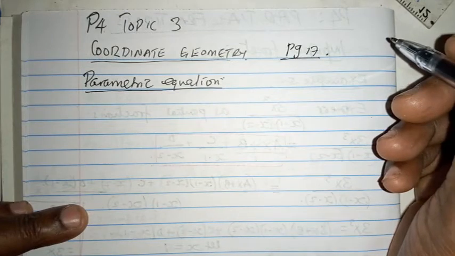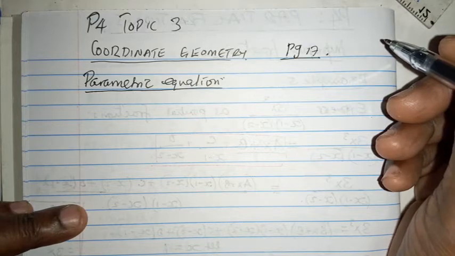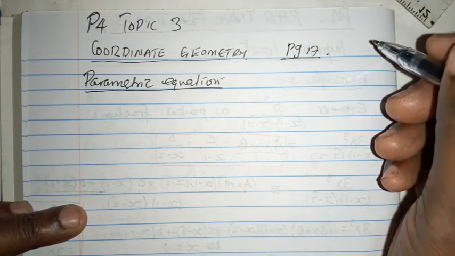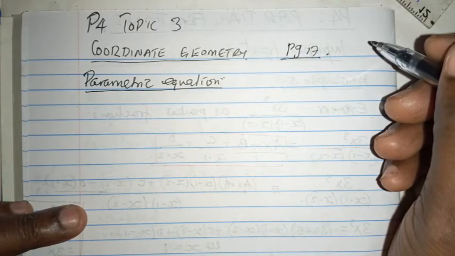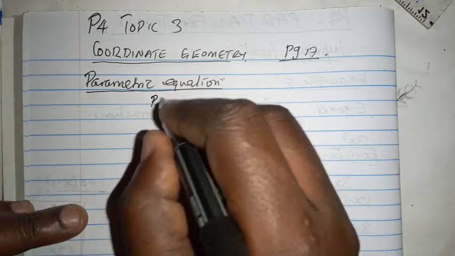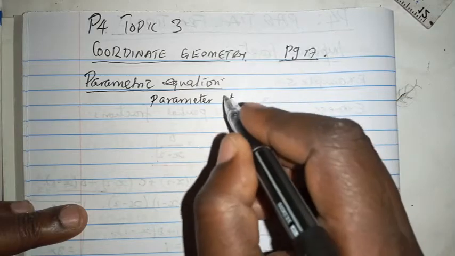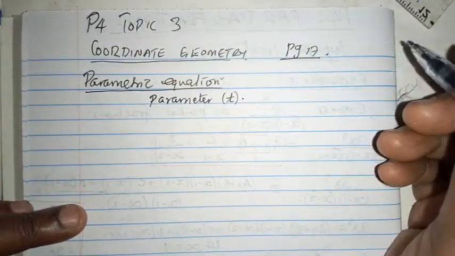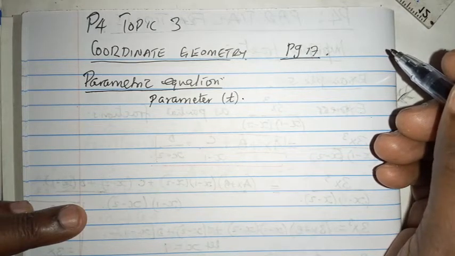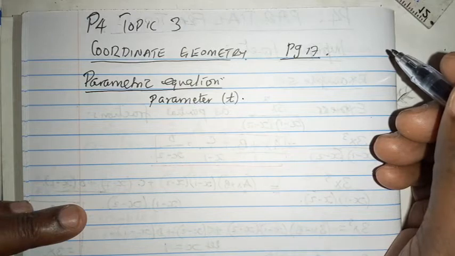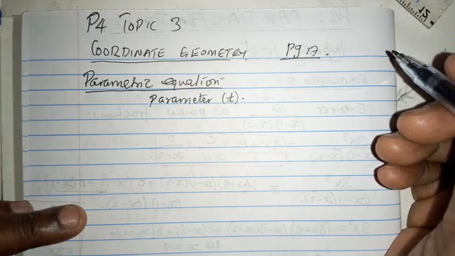You can write the x and y coordinates of each point on a curve as functions of a third variable. This variable is called a parameter and is often written as the letter t. A parameter in general language is something that is designed to explain something else in a hidden way.